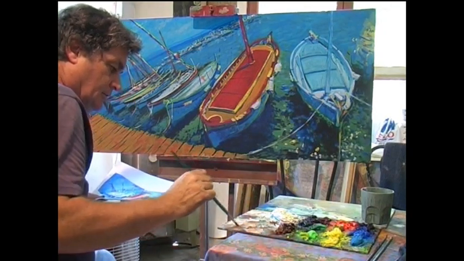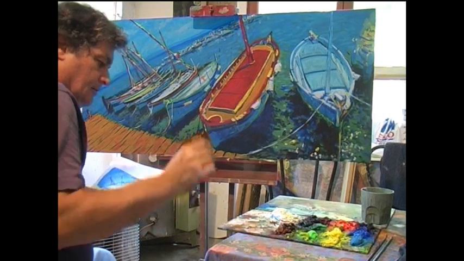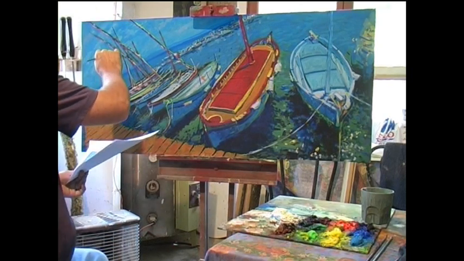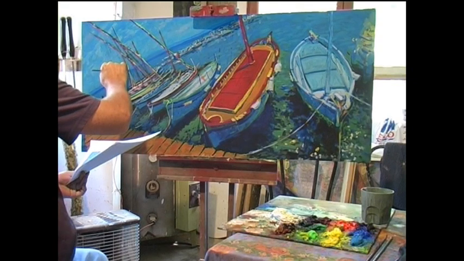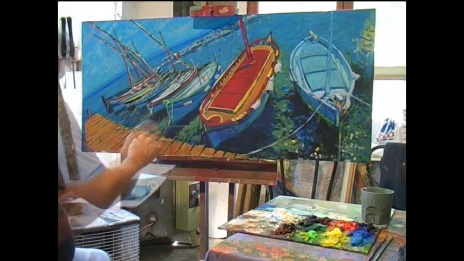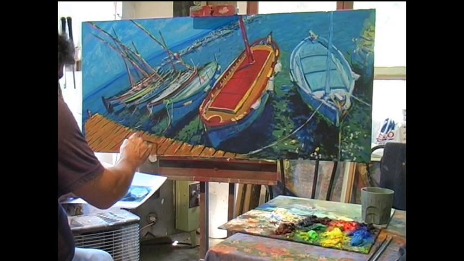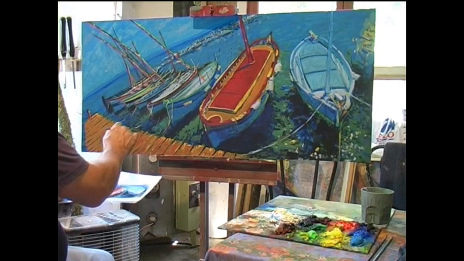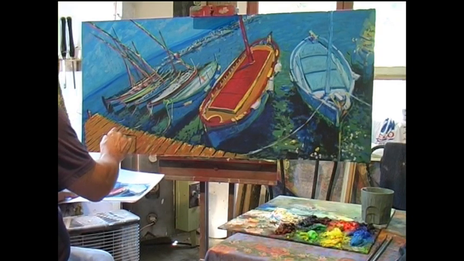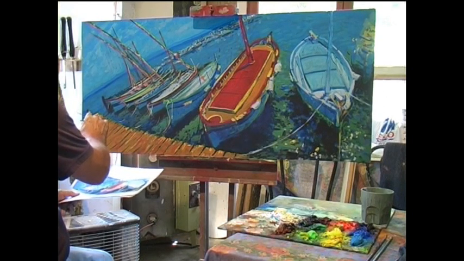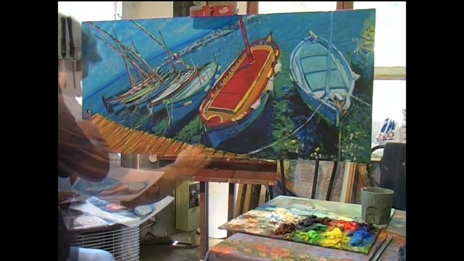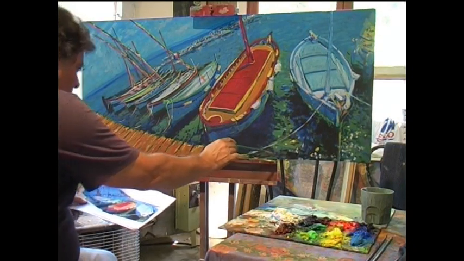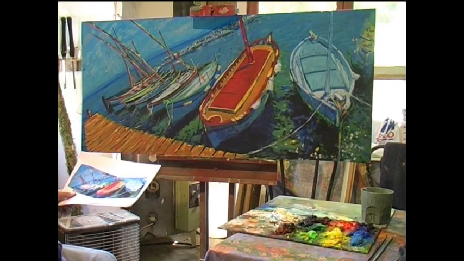Let's add some yellow ochre to that burnt sienna and just see what we get coming down there. Makes it lovely, pure, bright. This is cadmium orange and white and a little bit of the chrome yellow now. Really pick up on these old planks. Right down through to there.